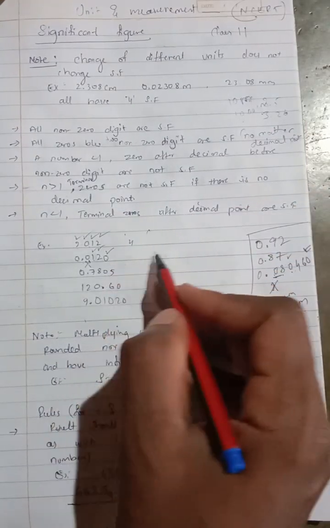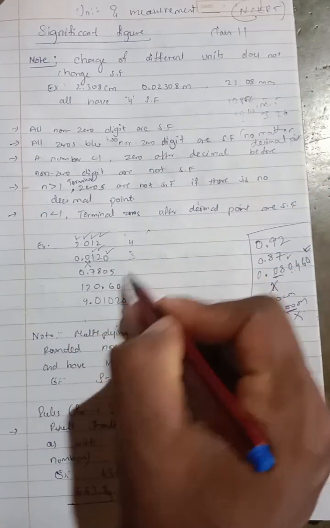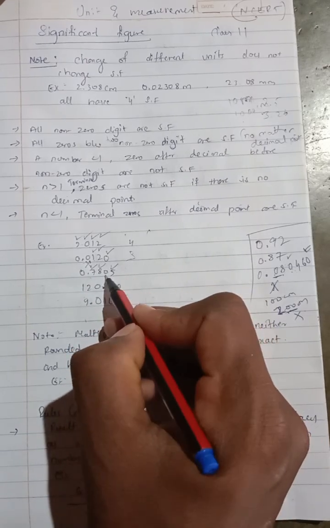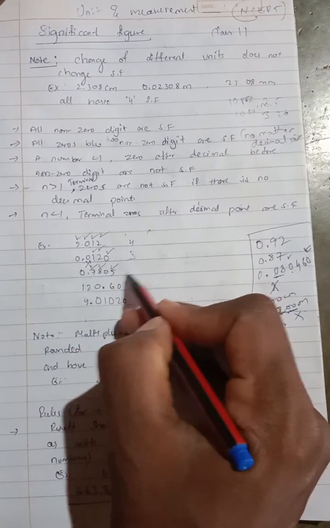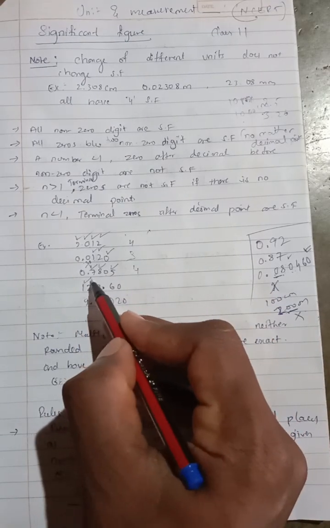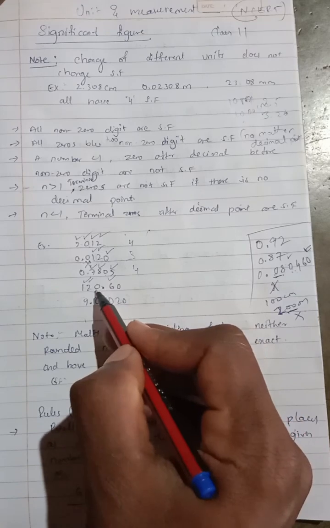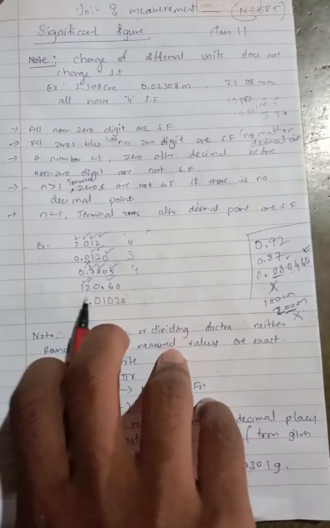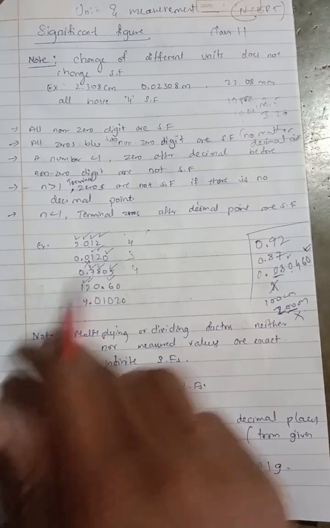Before you get to understand, this has three significant figures. Next, third example: all non-zero digits are significant, and zeros between two non-zero digits are significant. So it has four significant figures. And here, this is significant, this is significant, this is significant, and the zero is between 2 and 6. It doesn't matter where the decimal point is. If the zero is between two non-zero digits, then it is always a significant figure.